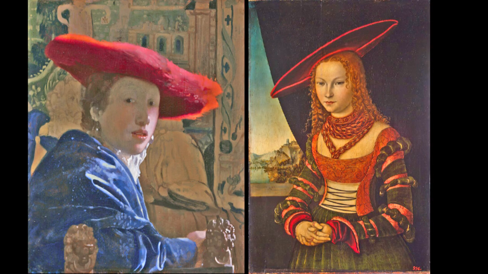And the last painting we'll compare with Girl with the Red Hat is Portrait of a Woman, painted in 1526 by Lucas Cranach the Elder. It's at the Hermitage Museum in St. Petersburg. Here, Cranach's girl has a mirror image face and hat angle, both sporting hats which are probably at the height of fashion for the time.